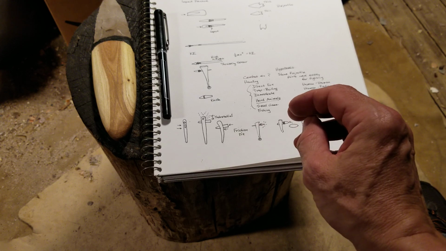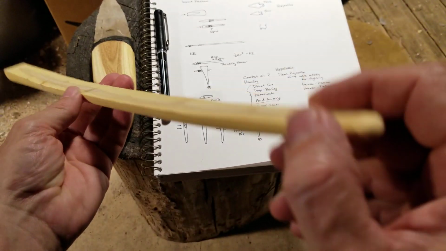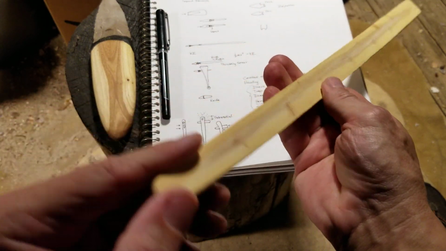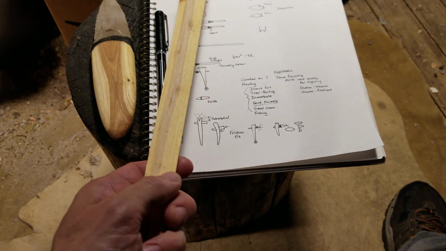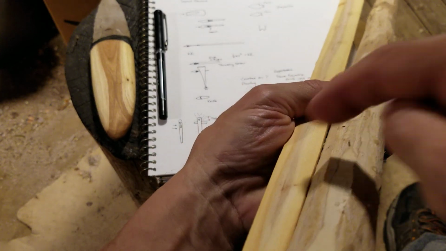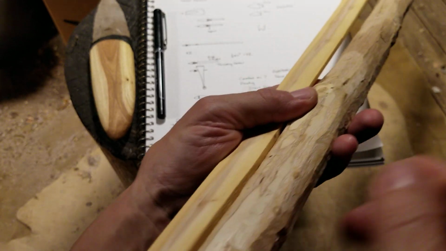I'm in the process of making another atlatl. This one's elm. I think this one though is maybe too short. I wanted to make a longer one, but I'll probably stick with that. I got another piece here I want to make. This is mulberry, this is elm. I want to make a really long atlatl just to see what it does.